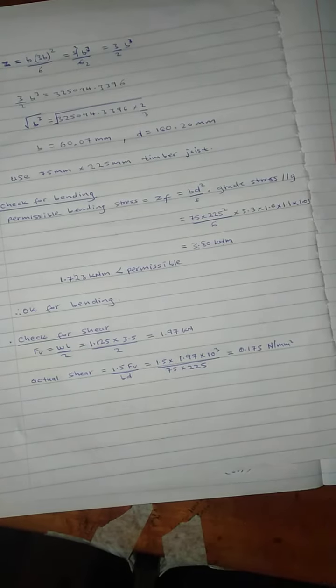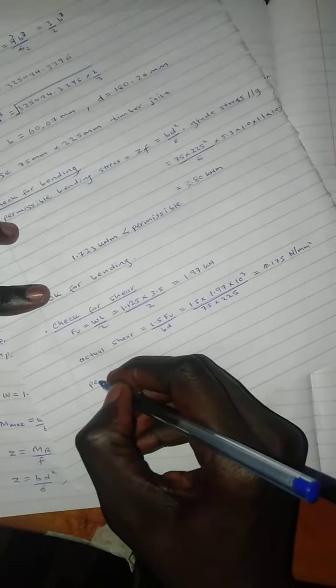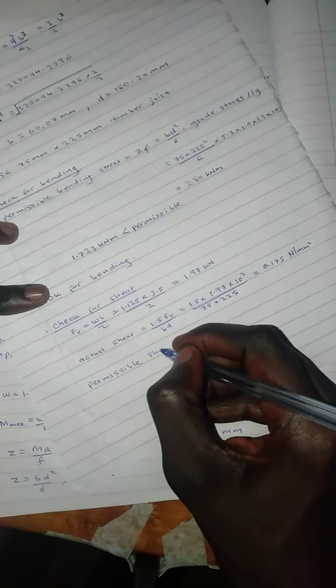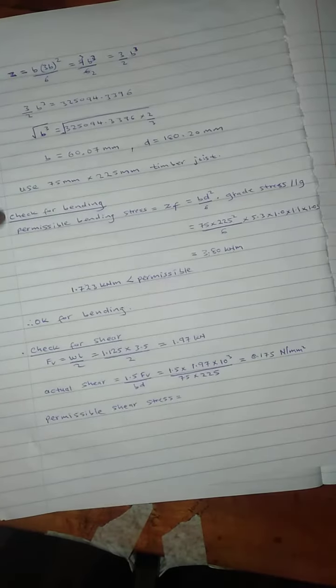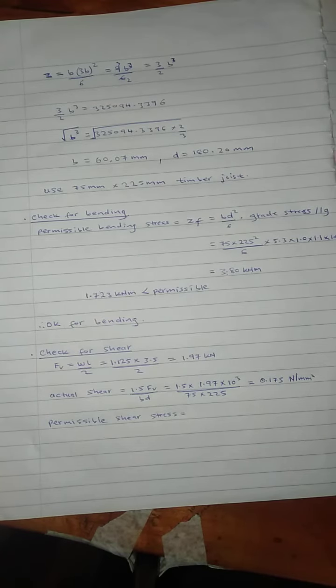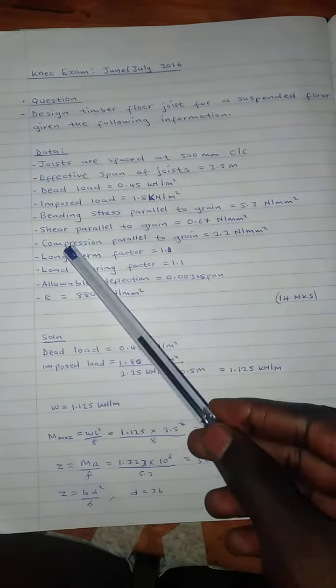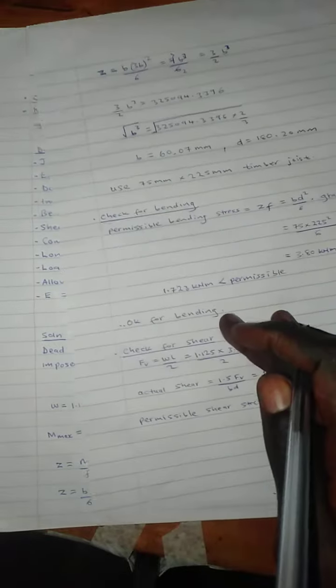Now let's find the permissible shear. So to find the permissible shear force or the shear stress, we'll use our grade stress from what was previously given. Shear parallel to grain, which was 0.67 times the K factors.